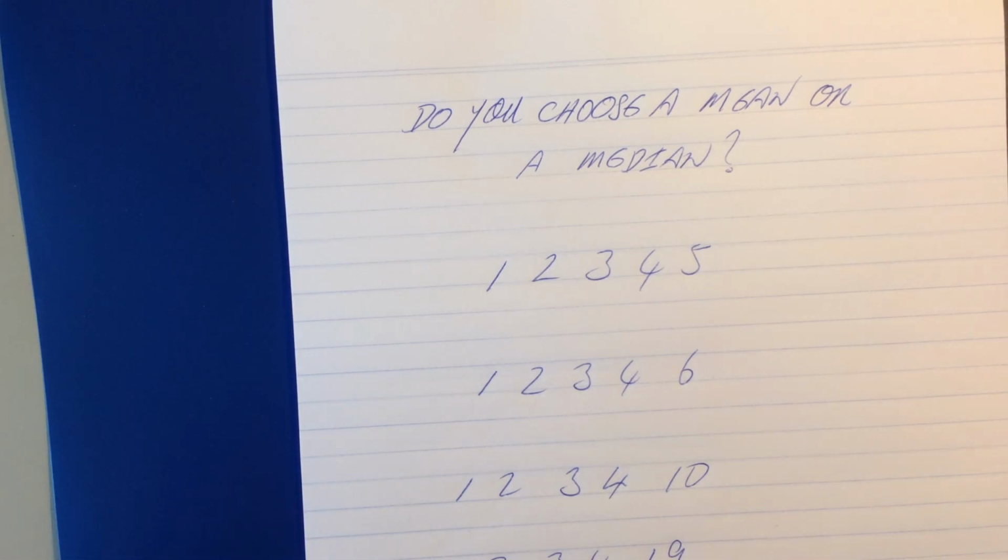And here's a really good question. Do you choose a mean or a median to illustrate the center point of some data? And if you make the choice and the numbers turn out to be different, why do you choose one over the other? Why would the mean be as good an illustration of the center of some data as a median, and why sometimes would it not? And of course vice versa.